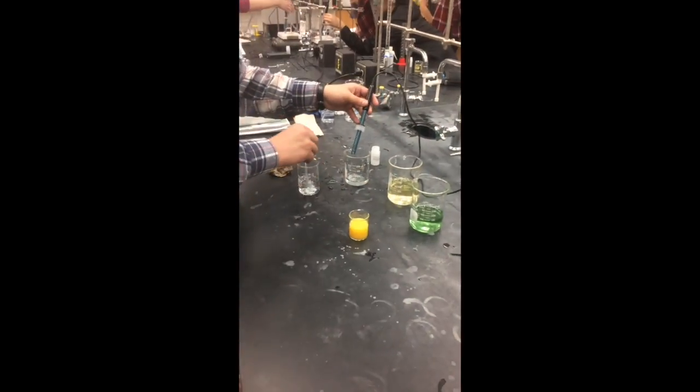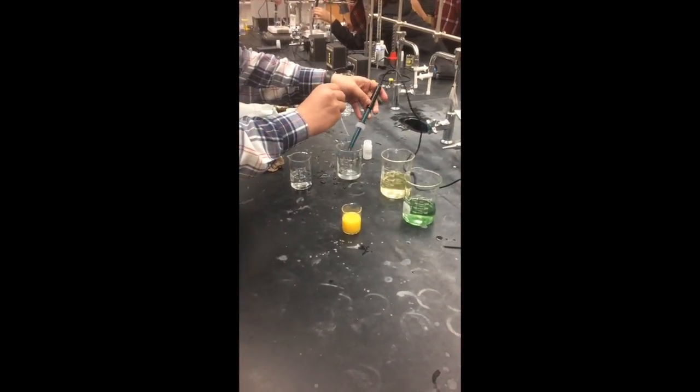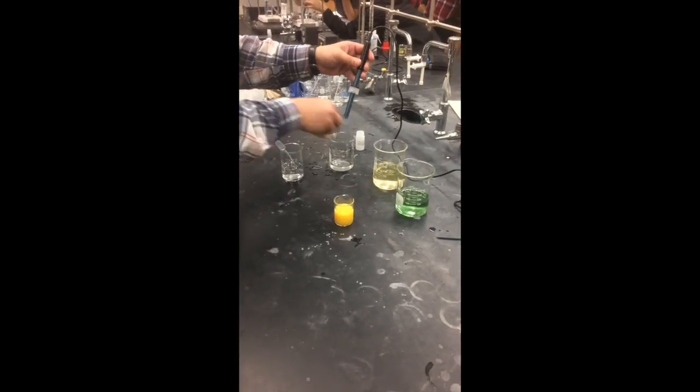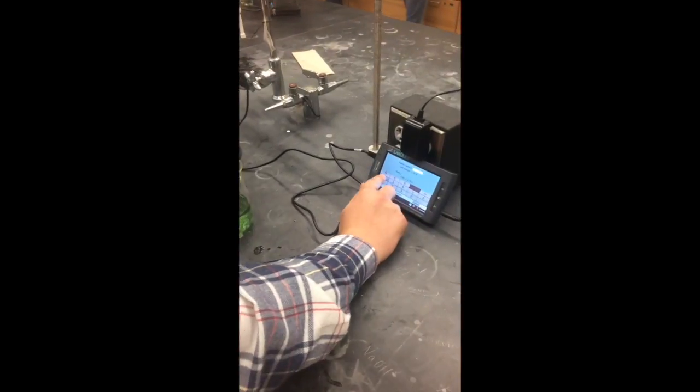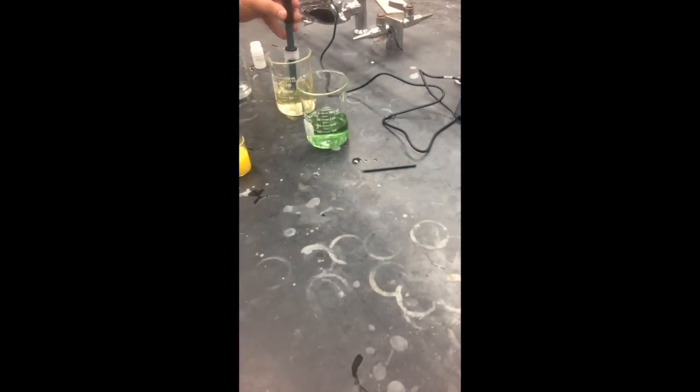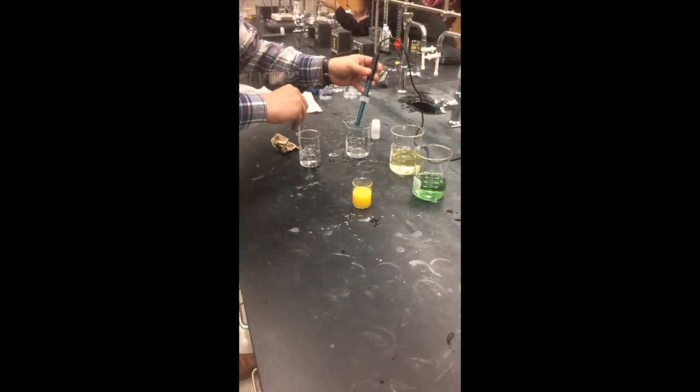Wash again. This water must be deionized. Then put in a pH 4 solution and calibrate again. Wash again with deionized water and blot dry.